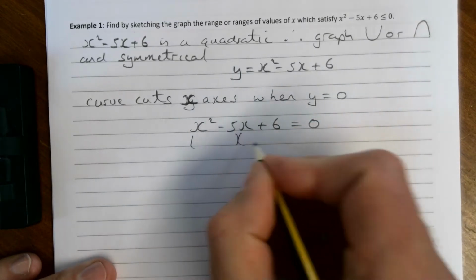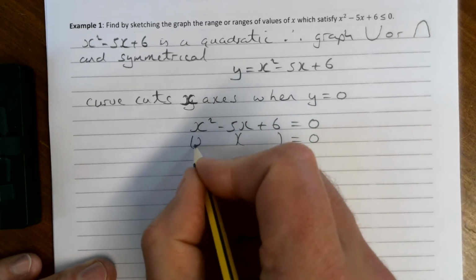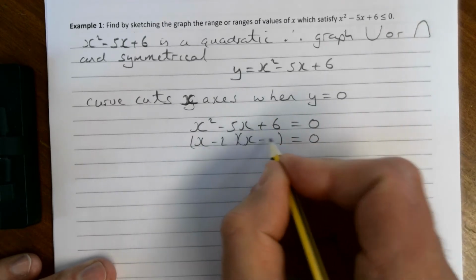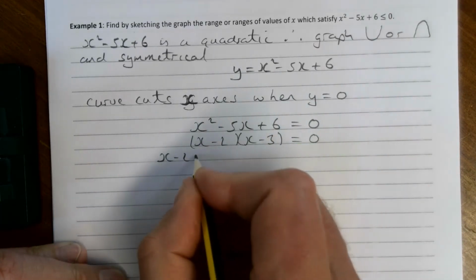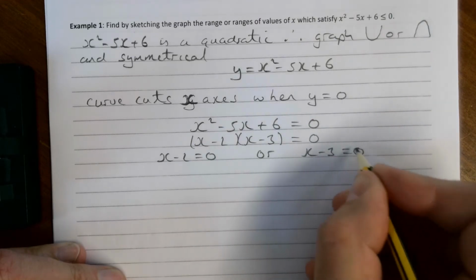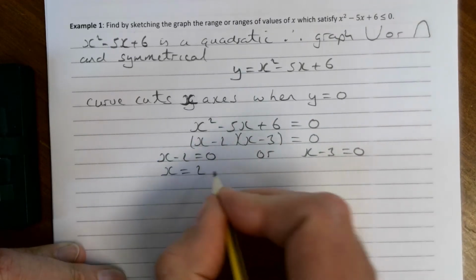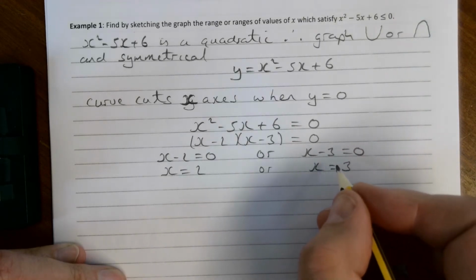We would factorize that. Two numbers that multiply together to give 6 and add to give minus 5. They're going to be x minus 2 and x minus 3. So that means x minus 2 equals 0, or x minus 3 equals 0. That means x equals 2, or x equals 3.